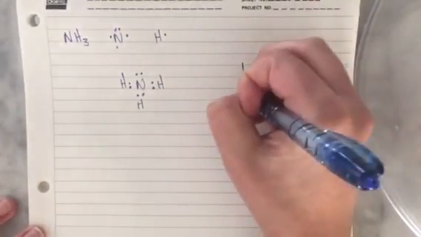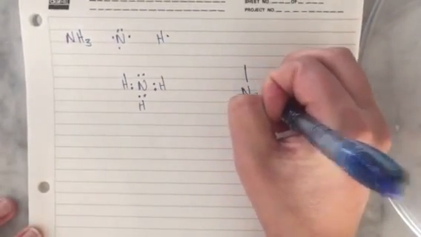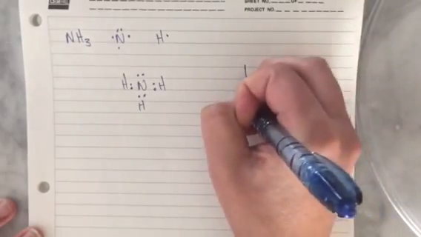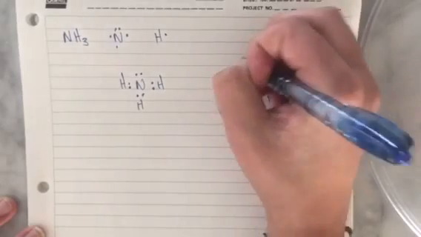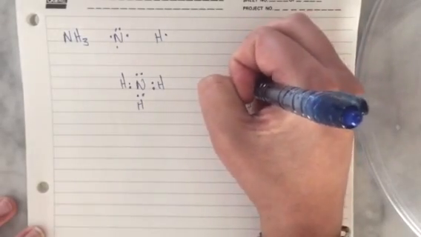Four domains around your center atom, the 3 hydrogen bonds plus that lone pair. So you're going to have a tetrahedron. Oh, and this is your lone pair.